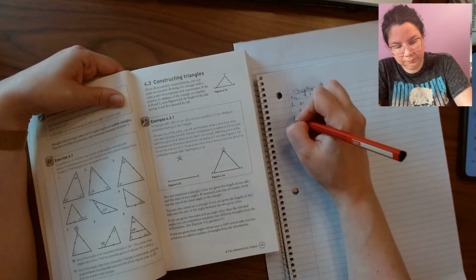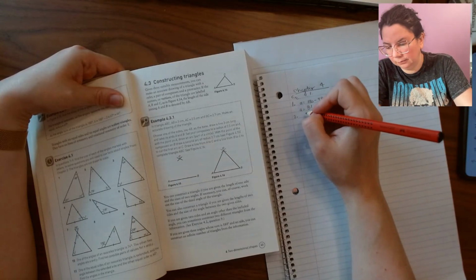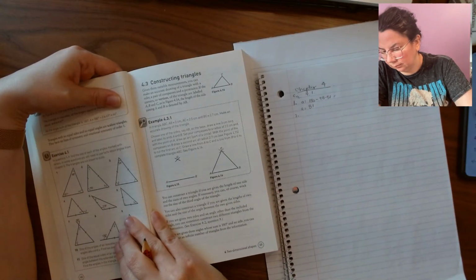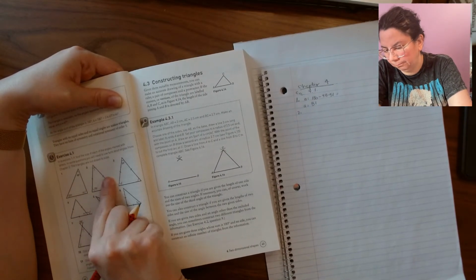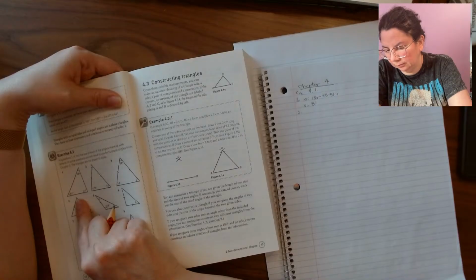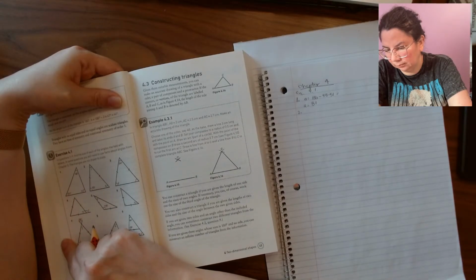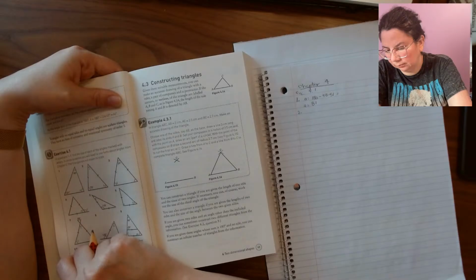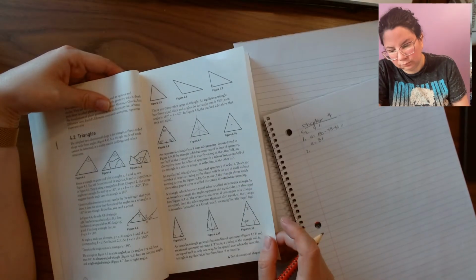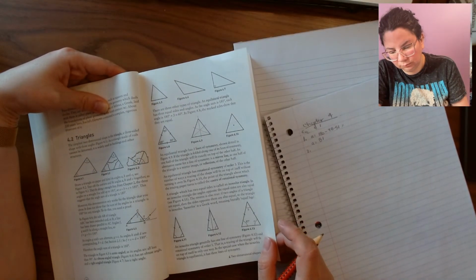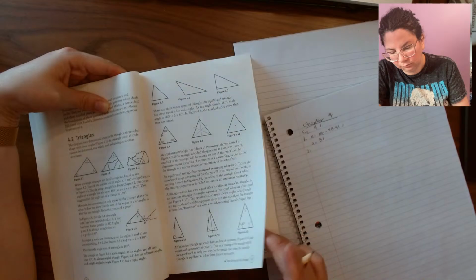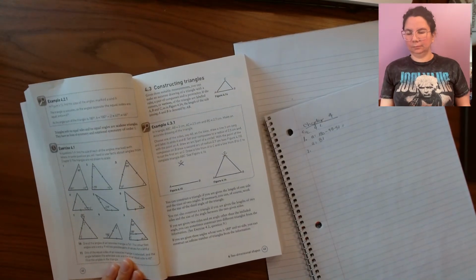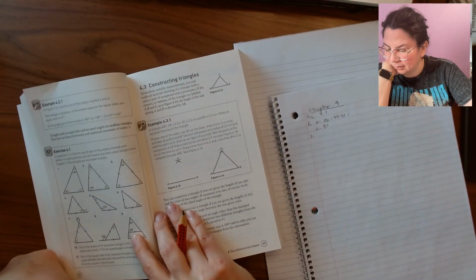Question 2. C and B. Those two are the same. So what does that mean? We can do this.